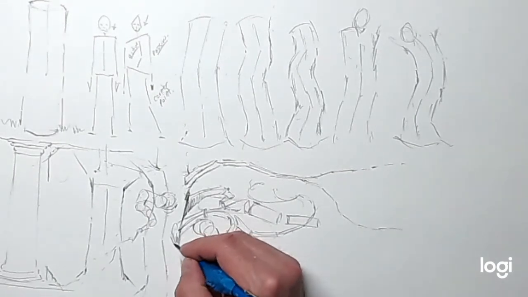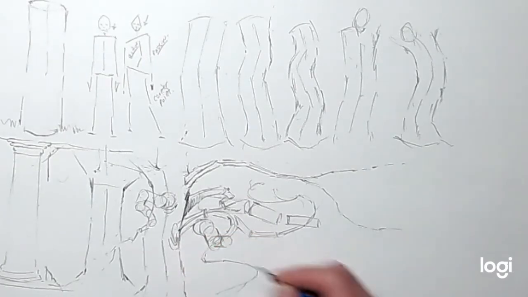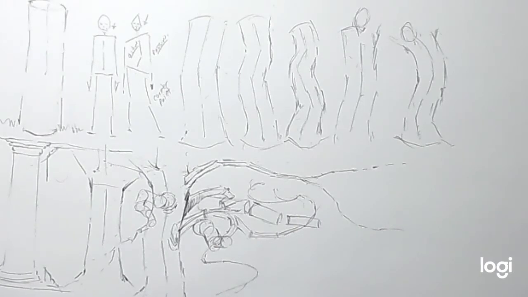The trunk has lighting. The trunk is subject to light and shade in a couple of different ways.